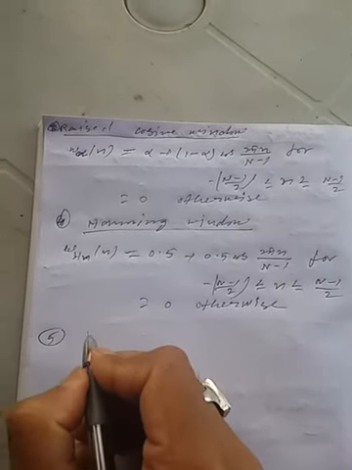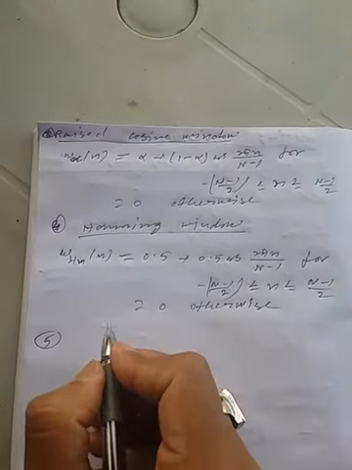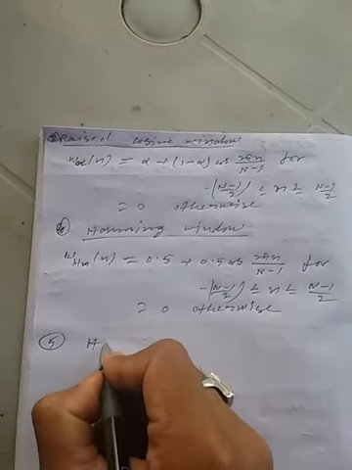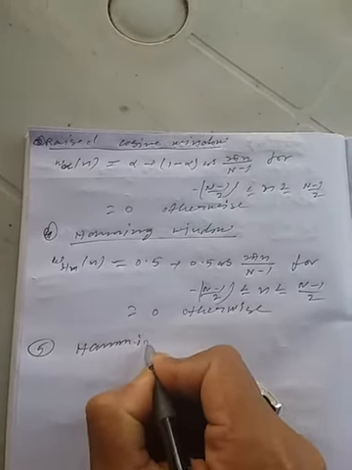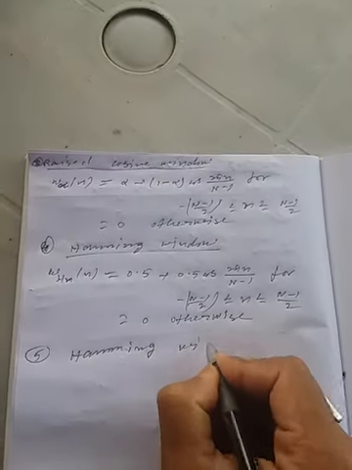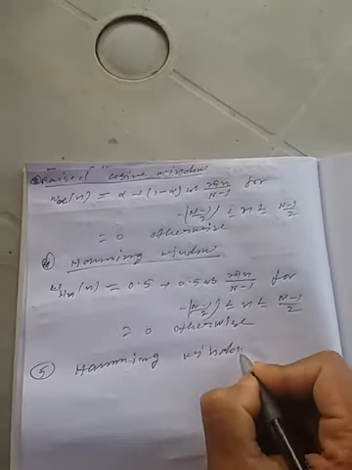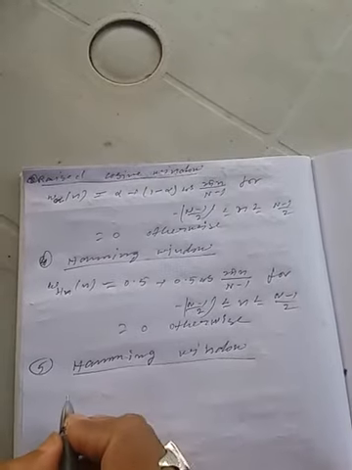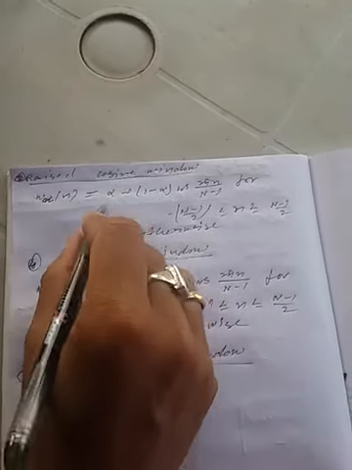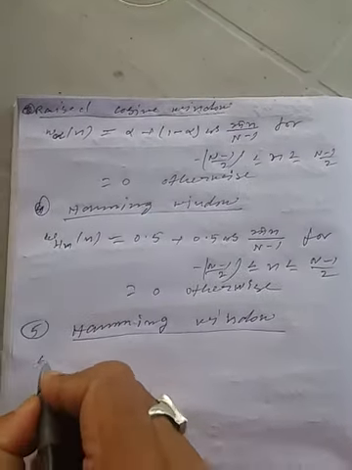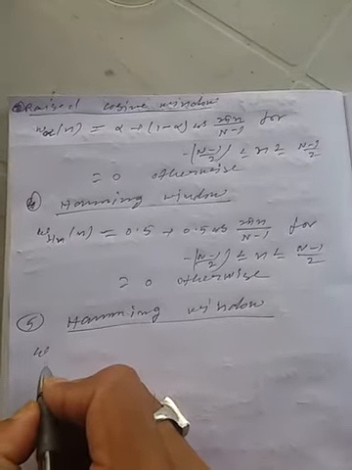Now another kind of window is the Hamming window. To get the mathematical expression of the Hamming window, we have to assume alpha equal to 0.54.